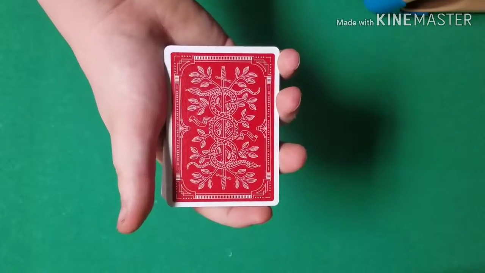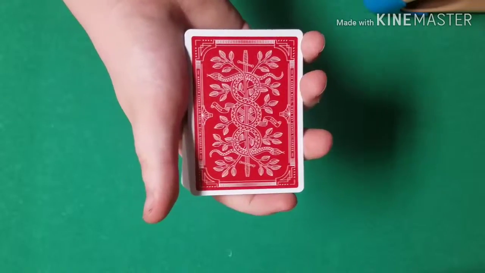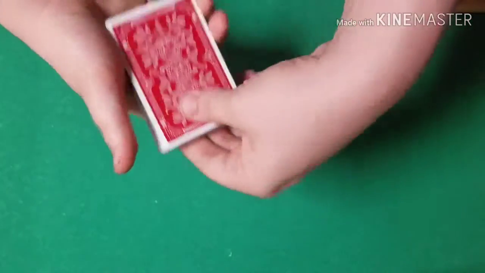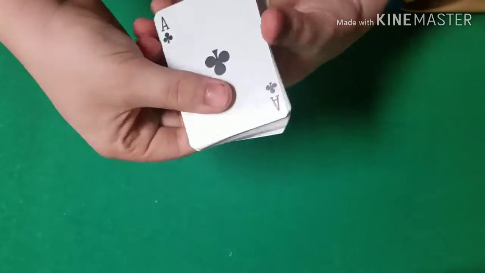Okay, so one last thing before we begin here is that this trick is known as the most shuffled deck in the world, and credit's going to go out to a million card tricks. But anyways, let's finally take a look at this effect.